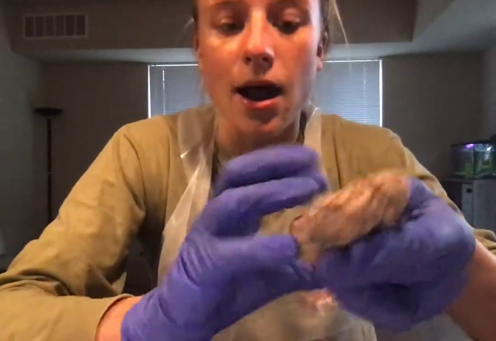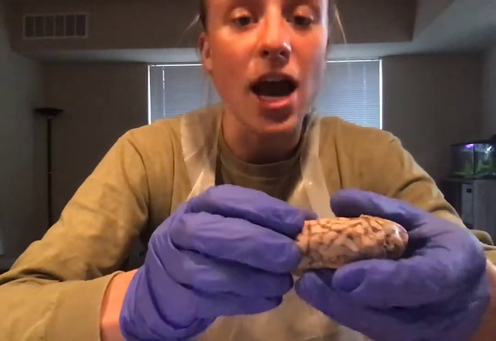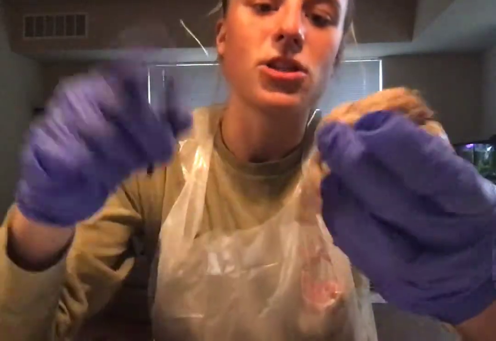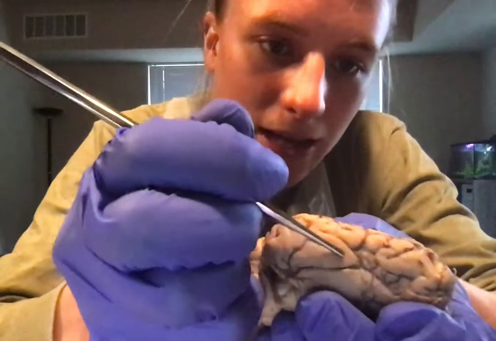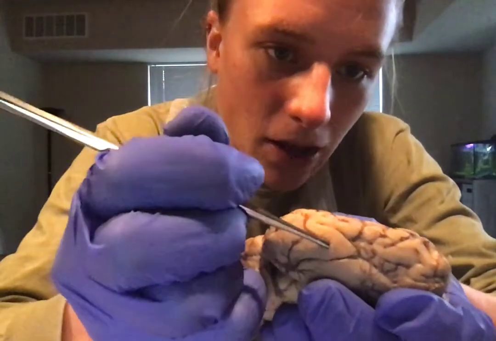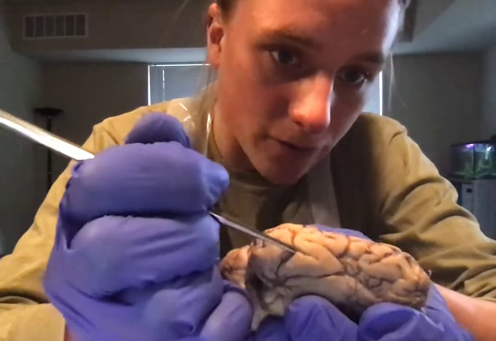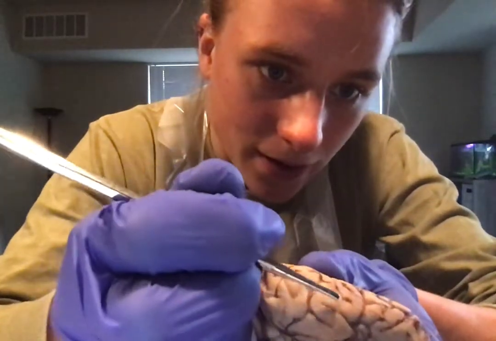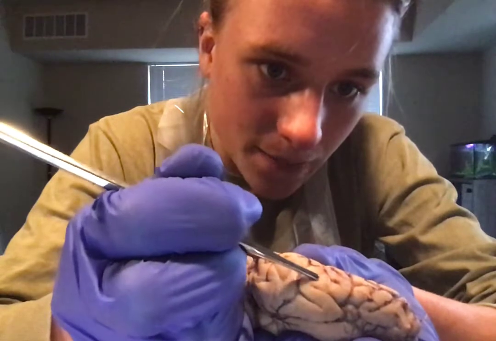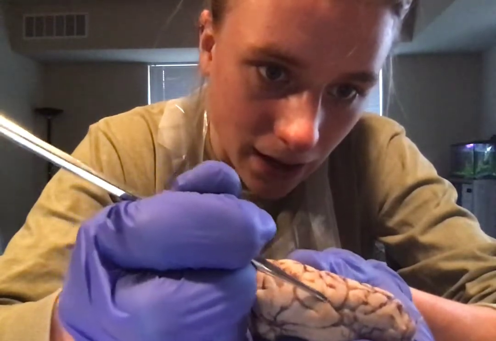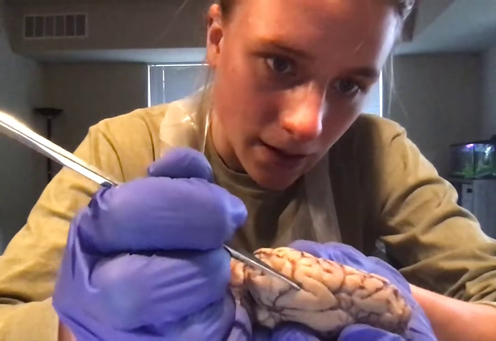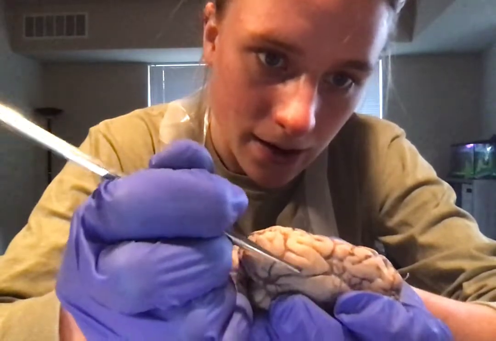Next, we have the gyri and the sulci. So the gyri are going to be the ridges here, while the sulci are going to be the indentations or the grooves. So we have another gyri here, and then a sulci here, and then a sulci there, gyri there.